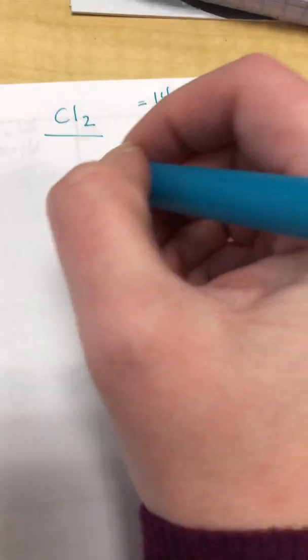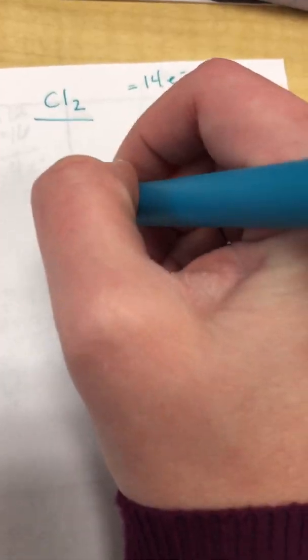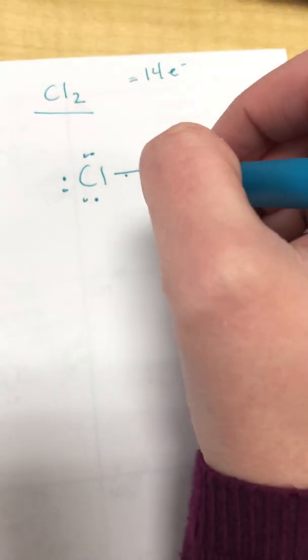So start with 2, 4, 6, 8. Can't put any more there. 10, 12, 14. So that gives me my 14. Everybody has 8. Everybody's good. Okay, and I'm satisfied with my supply. So that one works just fine doing it this way.